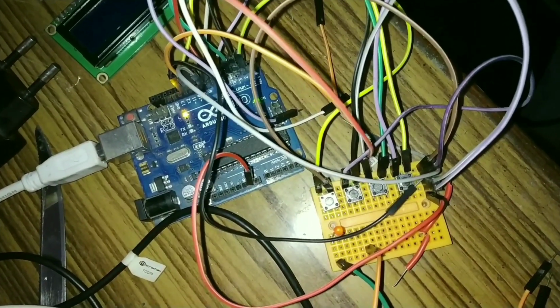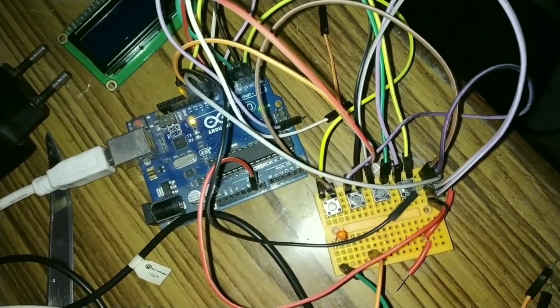Maybe in future I'll make full-fledged automatic system using programming microcontroller, timer, etc. with better capabilities.